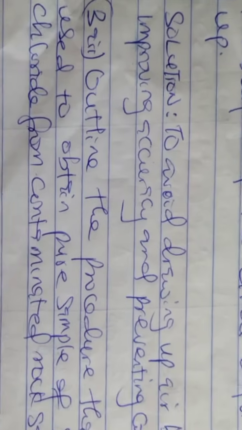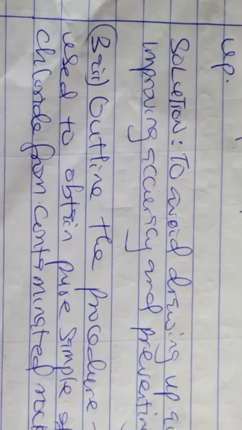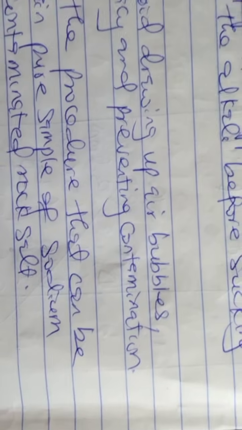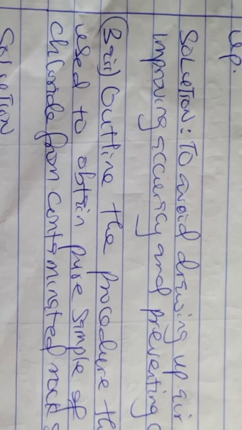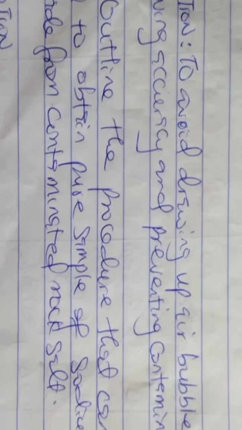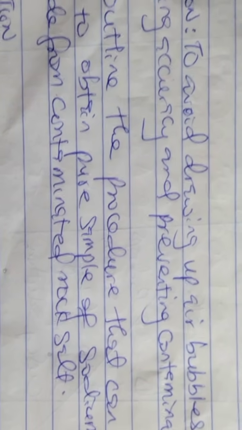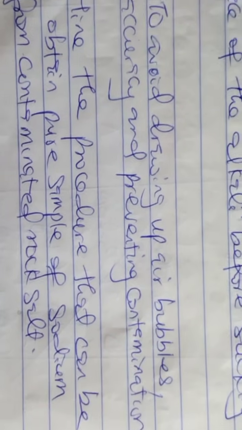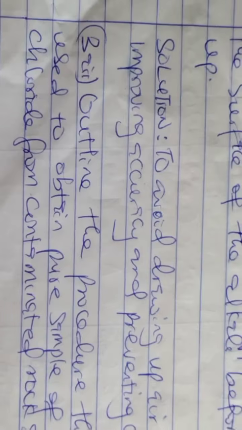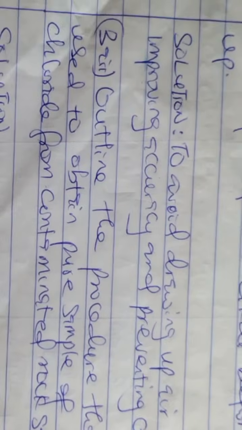Number 3AII says, outline the procedure that can be used to obtain pure samples of sodium chloride from contaminated rock salt.